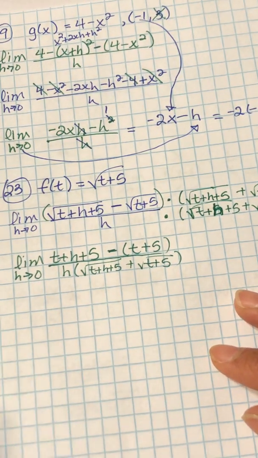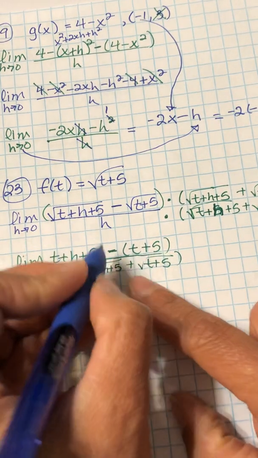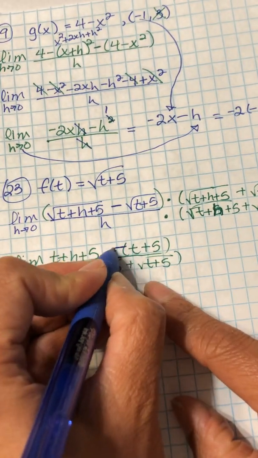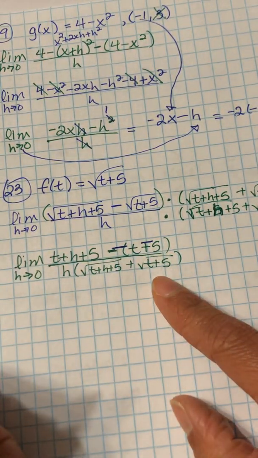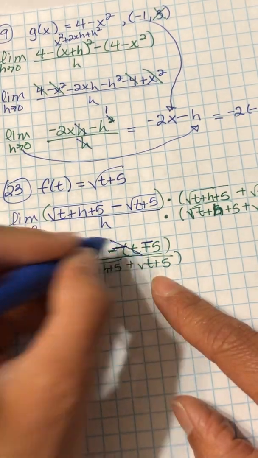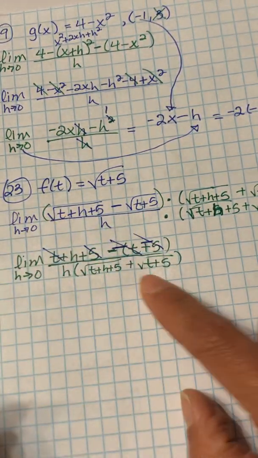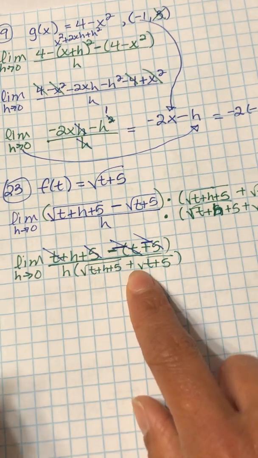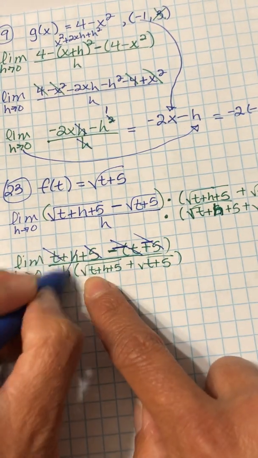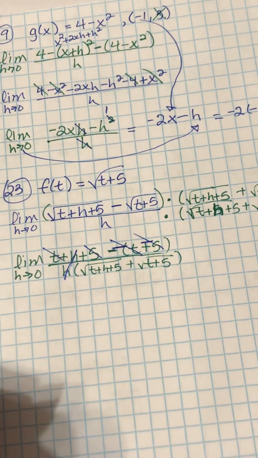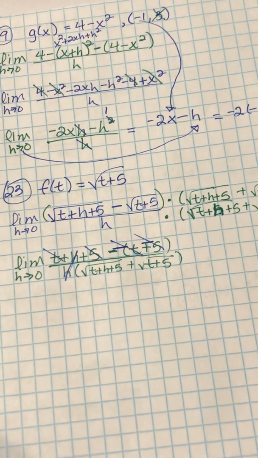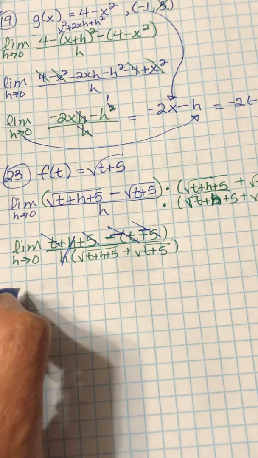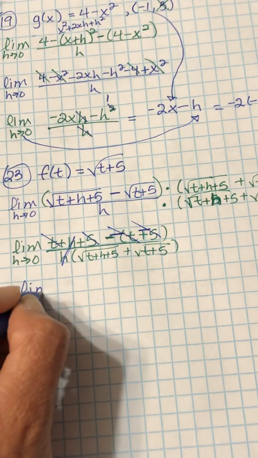Okay, so when that negative sign gets distributed, that means that the t is negative and the 5 is negative. So these t's will cancel, the 5's will cancel. All we'll have left is h over h times that. And you know what? The h's are going to cancel. So I'm not going to rewrite it again because then it'll be real quick before I have to rewrite it yet again. So being a little bit lazy, but this one's a long problem.